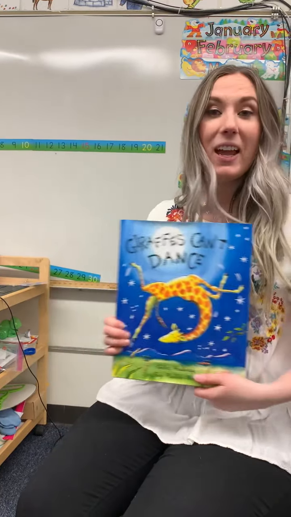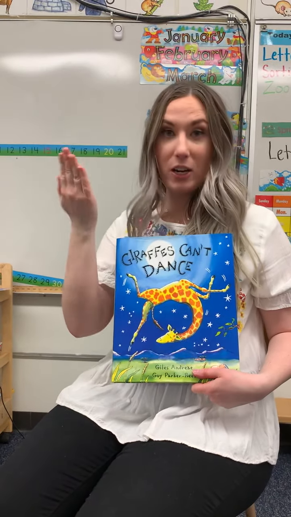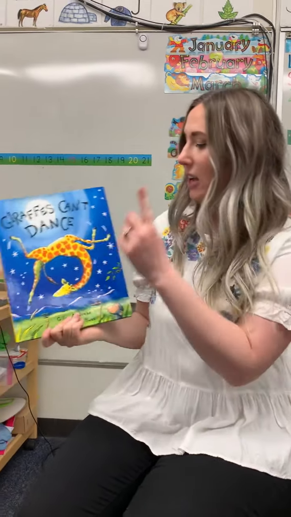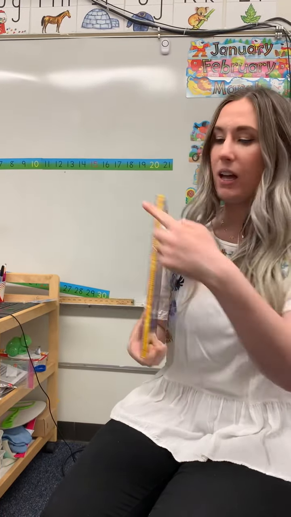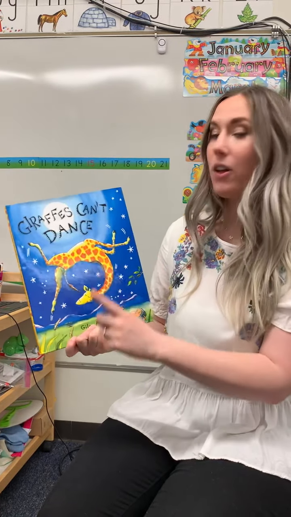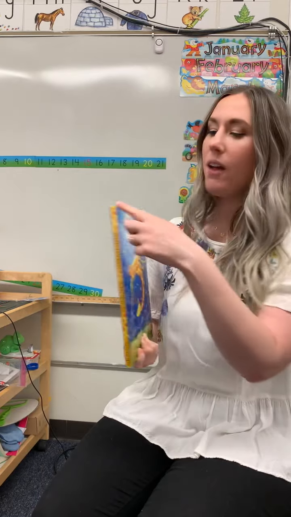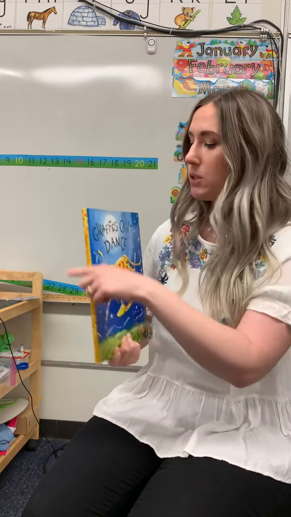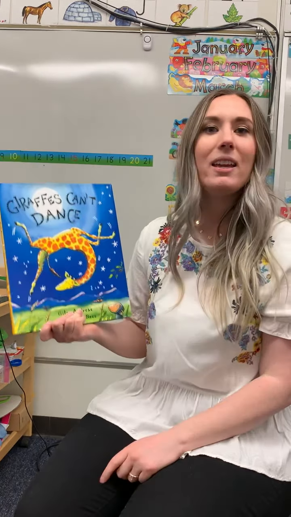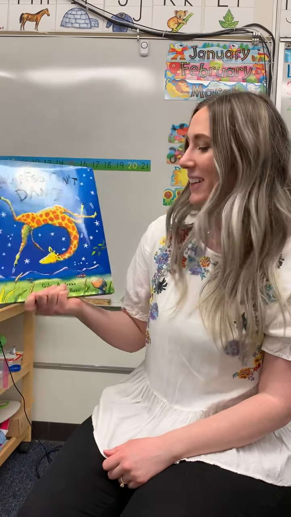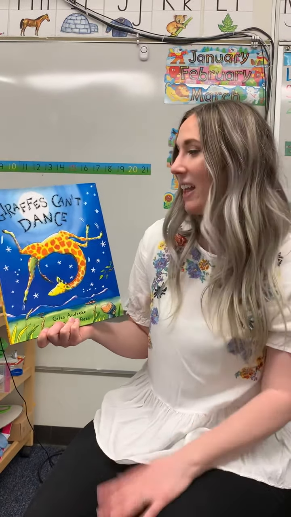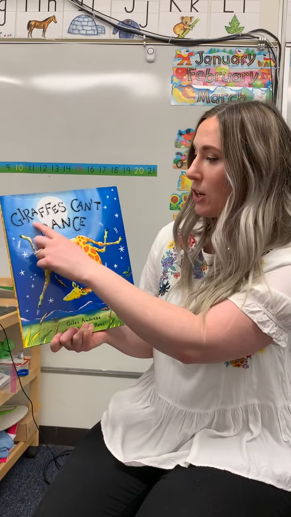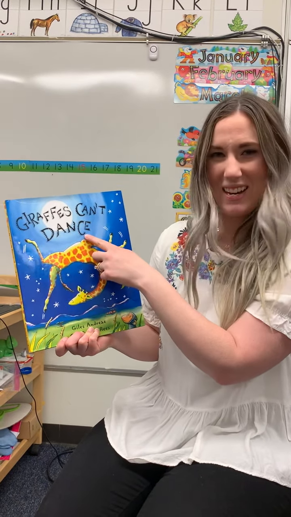Okay, let's get your hand out and you're going to pretend your hand is the book. Ready? Front cover, back cover, spine, and title. Front cover, back cover, spine, and title. These are the parts of a book. Very good. Okay, the title of this book is Giraffes Can't Dance.